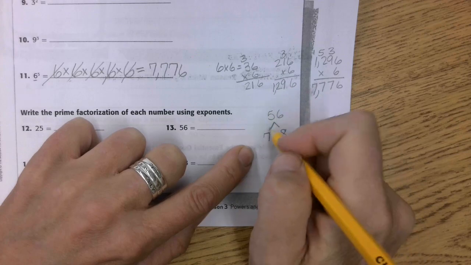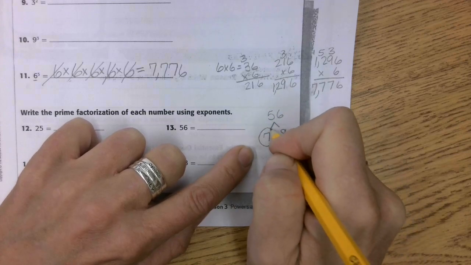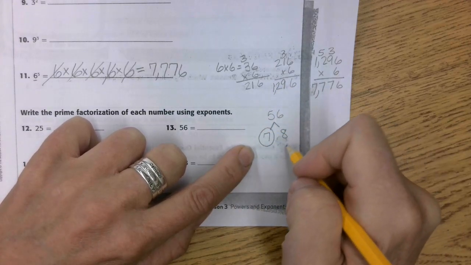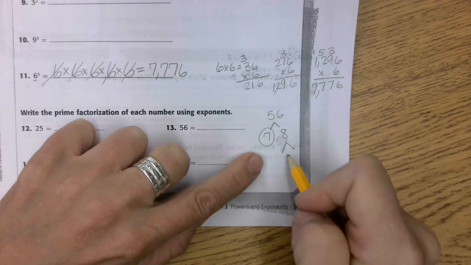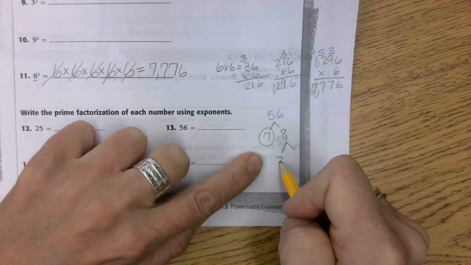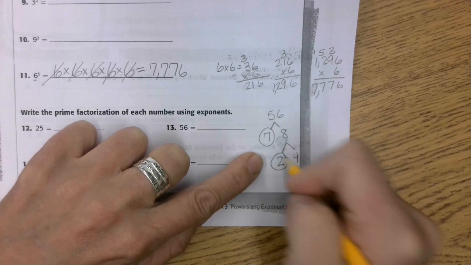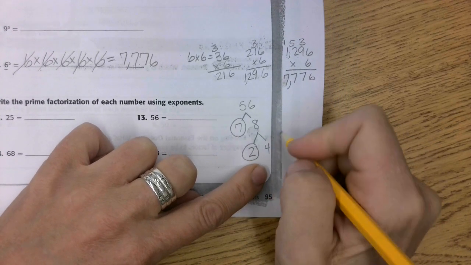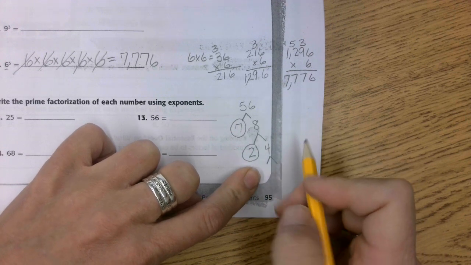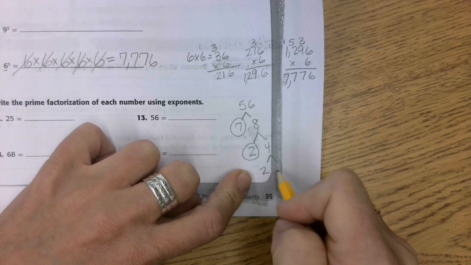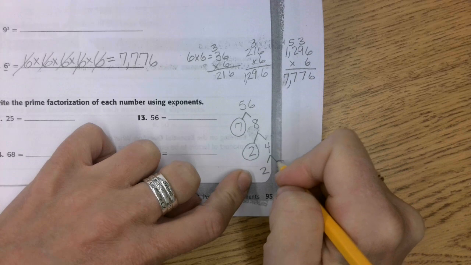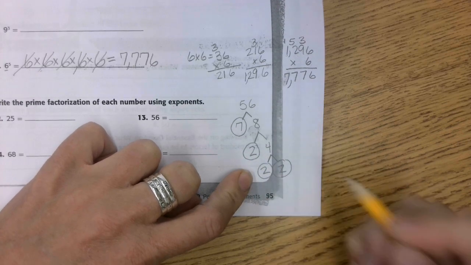And like we did yesterday, I know that 7 is a prime number, so I'll circle that. 8, however, is not prime. It can be found with the numbers 2 times 4. Again, 2 is a prime number. So now I go over to this 4. It's not prime, so I'm going to have 2 times 2. Okay, so I circle all of these.